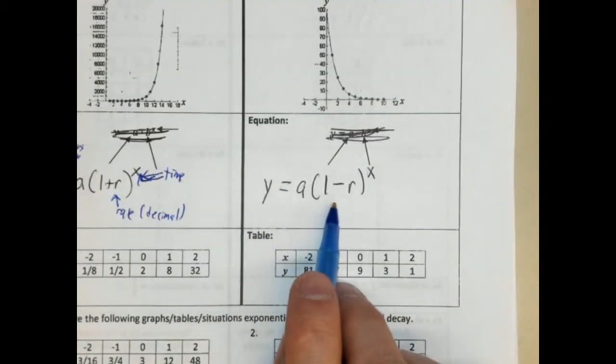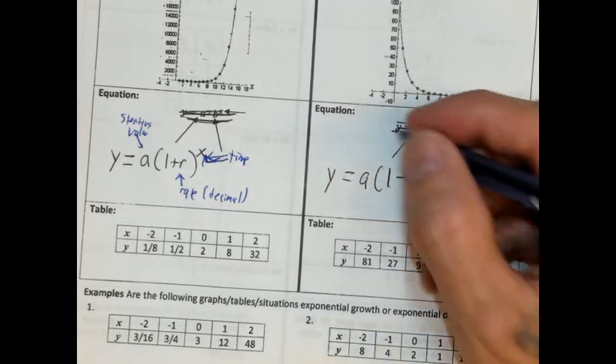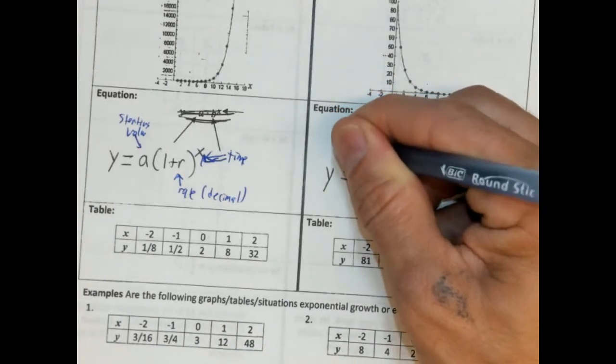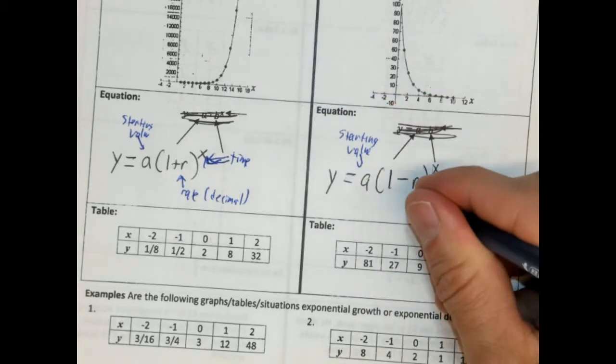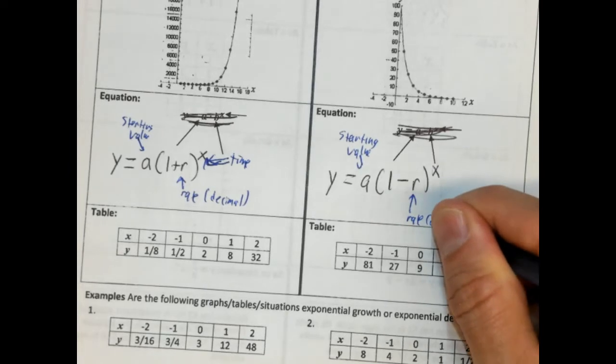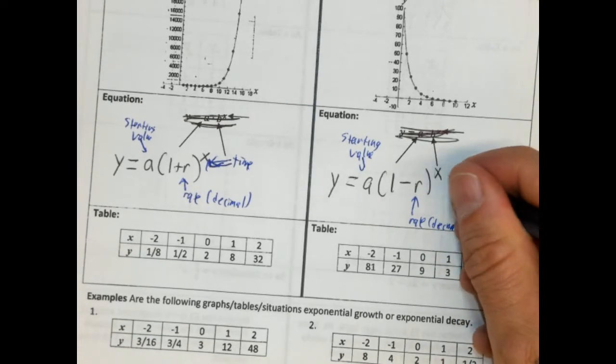Same thing here. Just that we're subtracting the rate. So I guess we can write both again. So the starting value. This is the rate as a decimal. And this is the time.